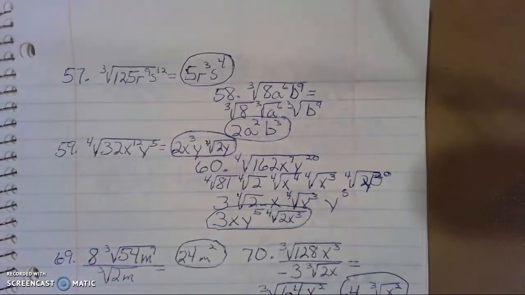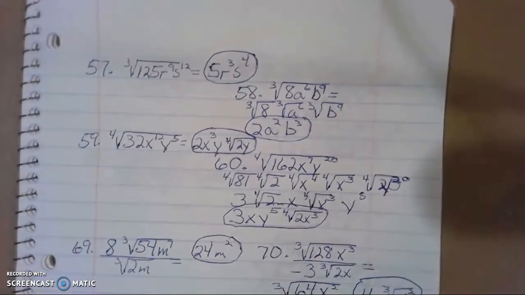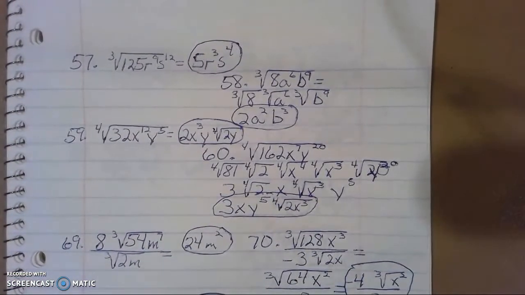This is the second video for the assignment on 10.2 through 10.7, and this is number 57 on 10.3. Cube root of 125, r to the 9th, s to the 12th, comes out with an answer of 5r cubed, s to the 4th.